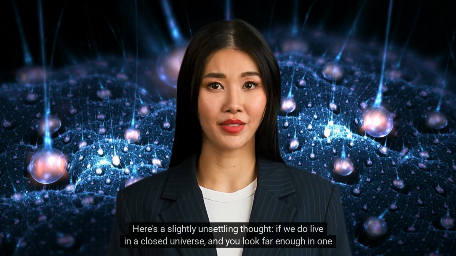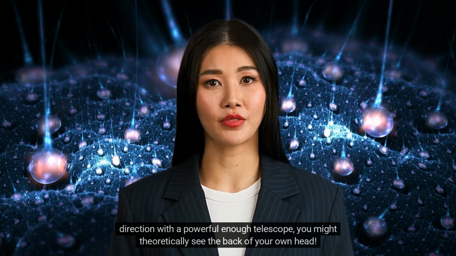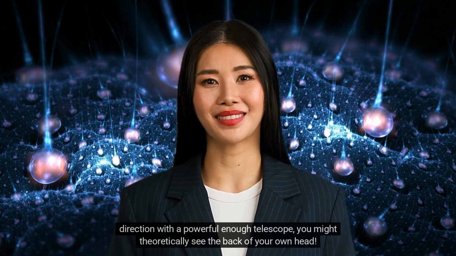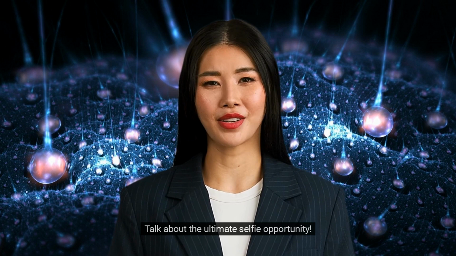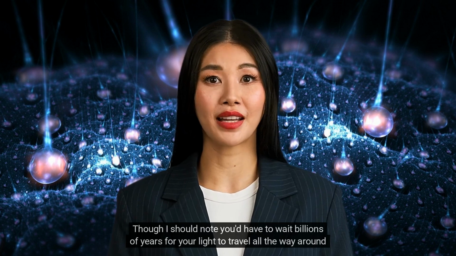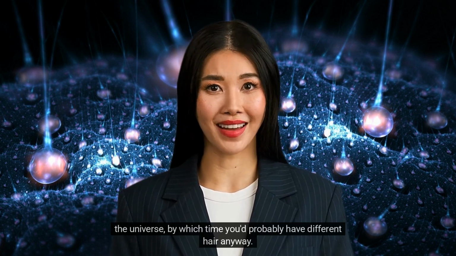Here's a slightly unsettling thought. If we do live in a closed universe, and you look far enough in one direction with a powerful enough telescope, you might theoretically see the back of your own head. Talk about the ultimate selfie opportunity. Though I should note you'd have to wait billions of years for your light to travel all the way around the universe, by which time you'd probably have different hair anyway.